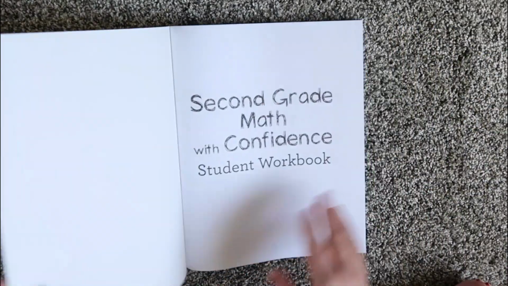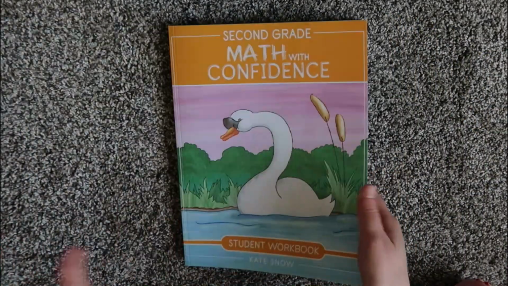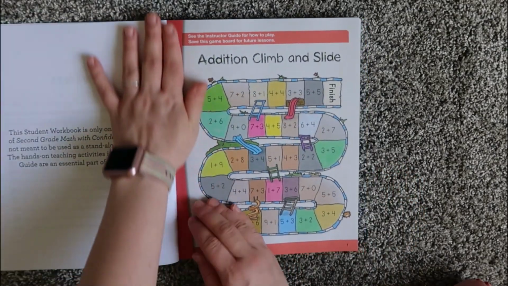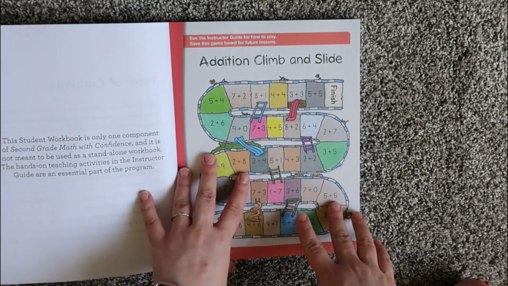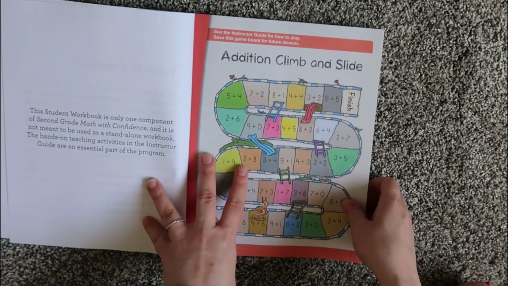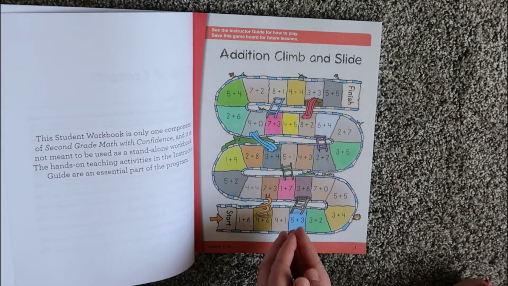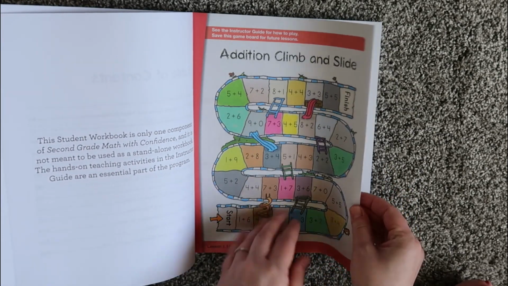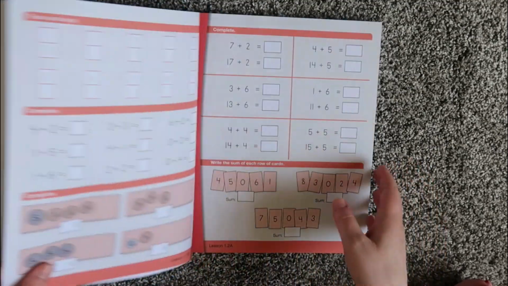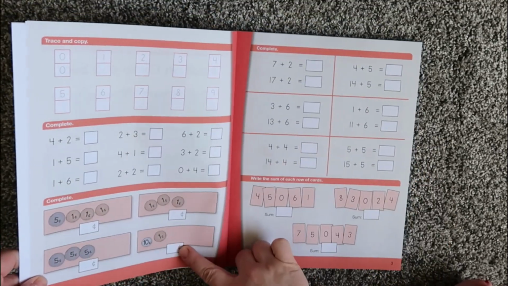So let's jump into the student workbook. This is basically just this. So that one is in black and white. This one is in color. So sometimes there will be your game boards. And again, I'm going to show you where to find the additional game boards and things like that, so you don't have to pull all of these out if you don't want to. But you could easily pull this out and laminate it or put it in a page protector. But it does have some worksheet pages on the back.